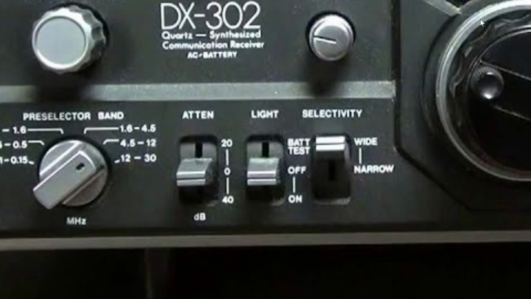Welcome to the Shortwave radio channel, and I will actually have a video demonstrating this today with an actual receiver to show you the difference. But I wanted to share with you the difference in something that a lot of people don't understand, and it has to do with the selectivity or the bandwidth that radios have. So you have wide and narrow bandwidths in many receivers.